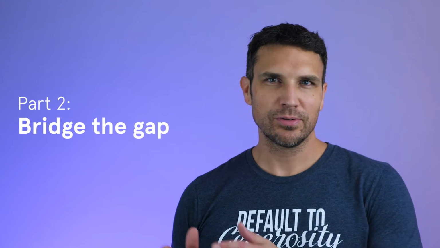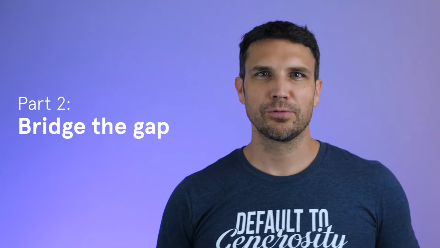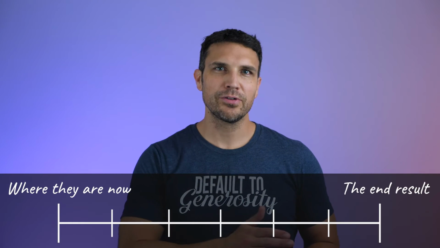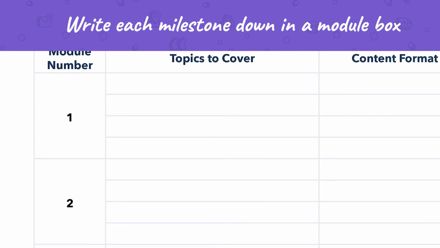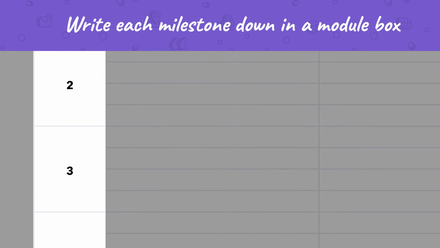Think about where your student is now and the end result you'd like to create as opposite banks of a river. What major milestones will they need to achieve to arrive on the other side of the bridge? As you think of these major steps, write each of them down in its own module box. Make sure each of these steps encompasses a unique aspect of your course.